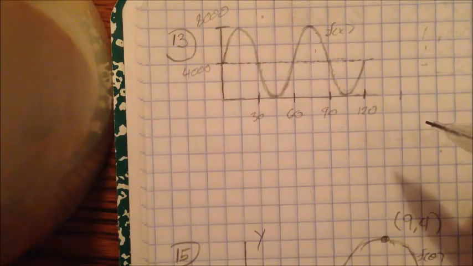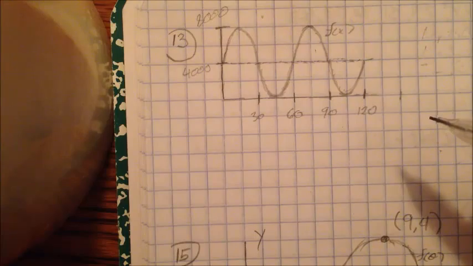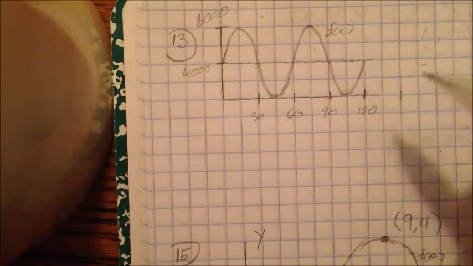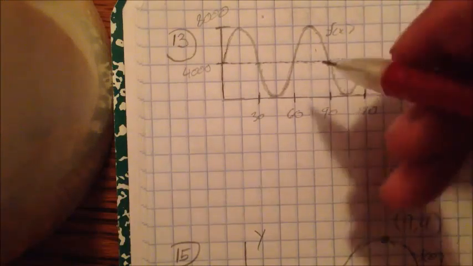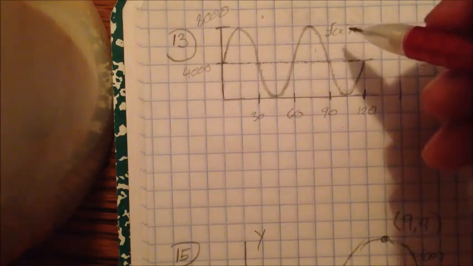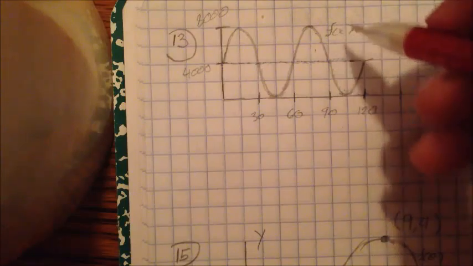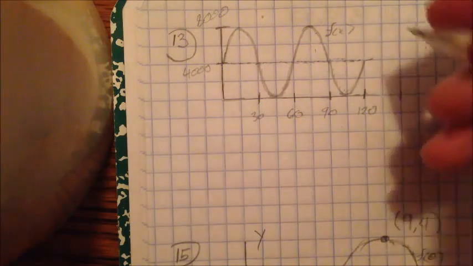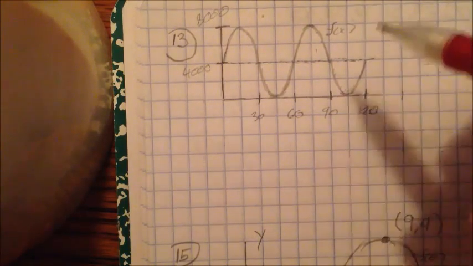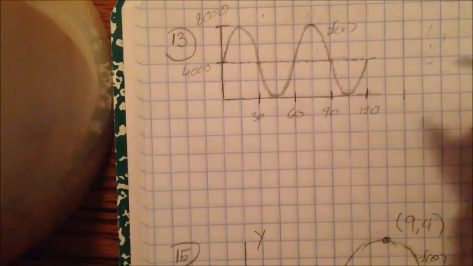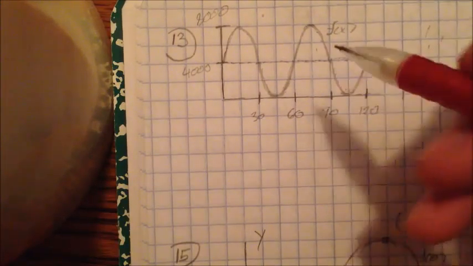So in this we are again asked to find a formula for these trigonometric functions. So here we have a graph, which I have labeled f of x, just to give me something familiar, because I don't like working with y's anymore. So we have f of x, and first off we need to find the amplitude.